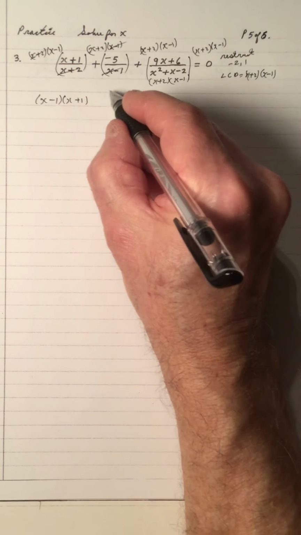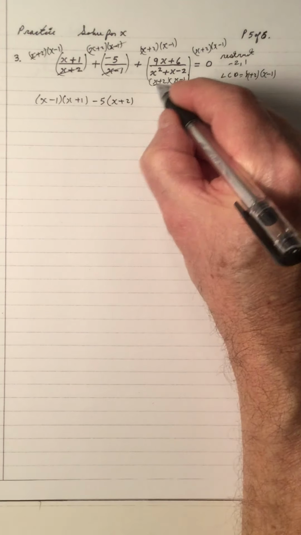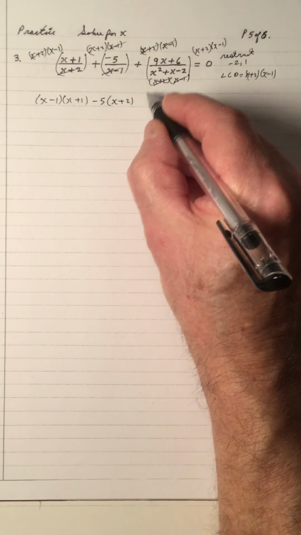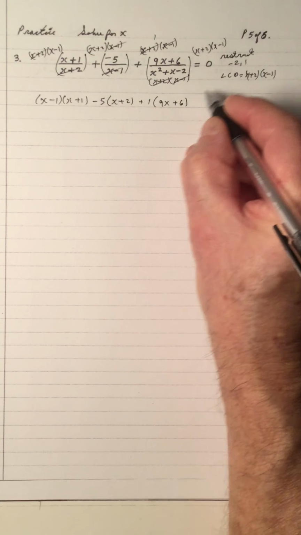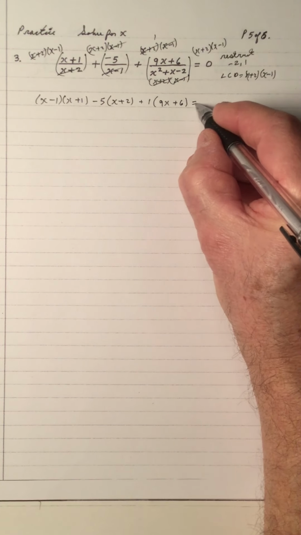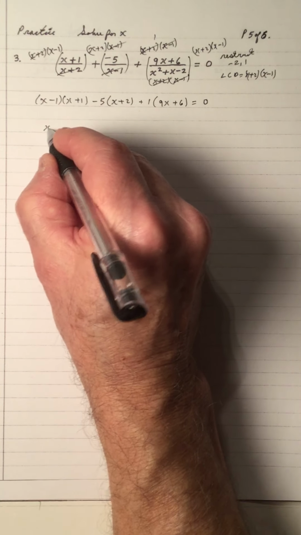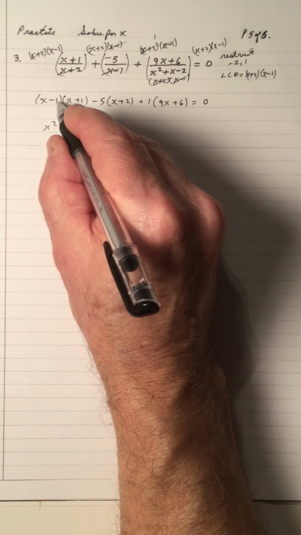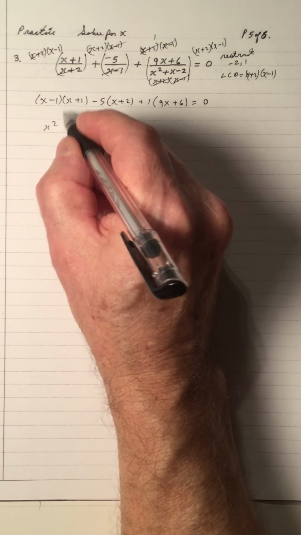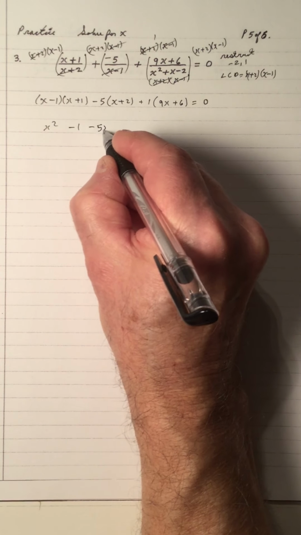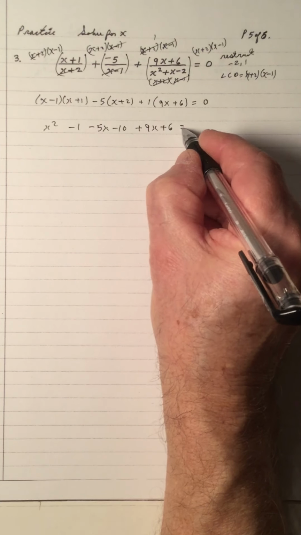The x minus 1's cancel, so I get a negative 5 times x plus 2. 2 of these cancel, so I get, that's a 1. So that's a 1 times 9x plus 6. And 0 times this expression, 0 times any number is 0. Multiply by FOIL, I get an x squared. The last terms is a minus 1. And the outside is 1, inside is negative 1, it gives you 0. Negative 5x minus 10 plus 9x plus 6 equals 0.